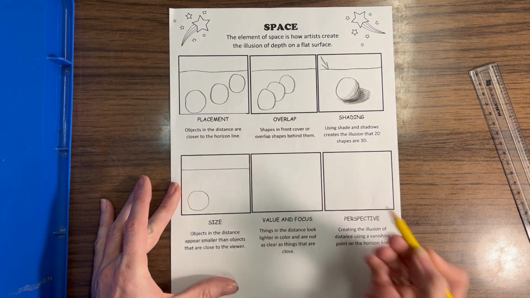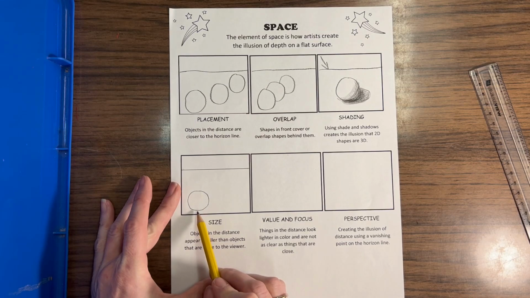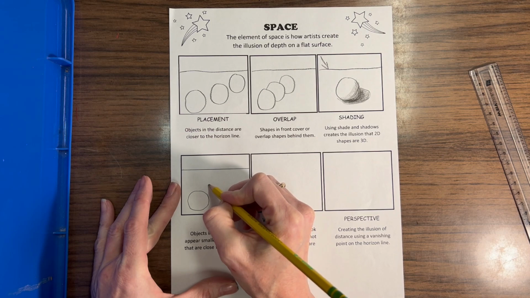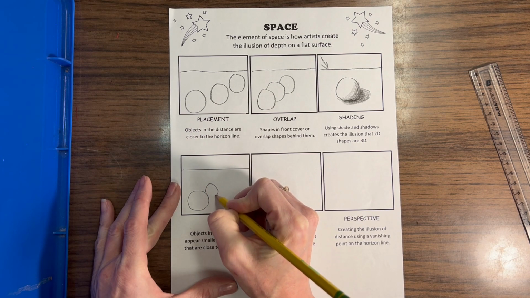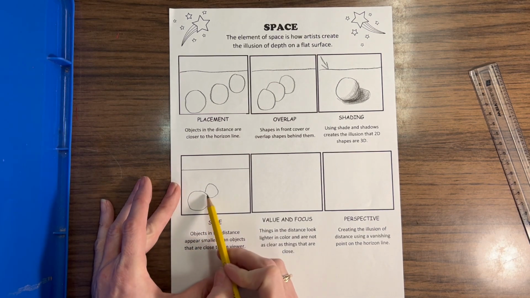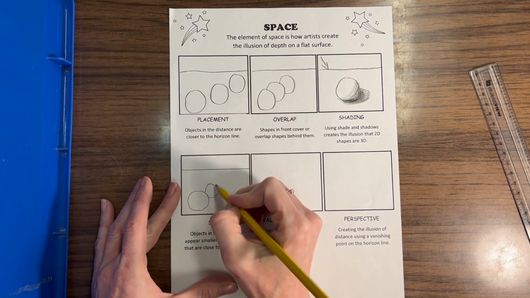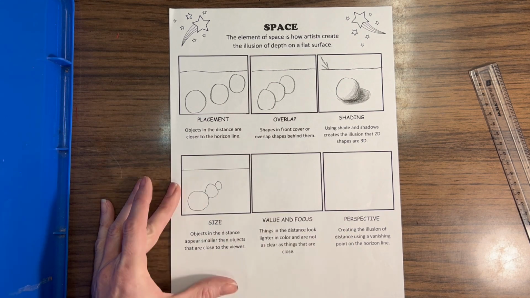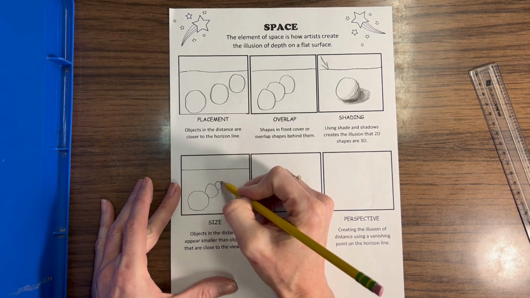And we are going to combine having the largest one up front with the placement, where I'm just going to have also a little bit of overlap. Okay, so this one I can tell is in front because it's removing some of this one, it's covering it. And then I'll make one back a little bit smaller.